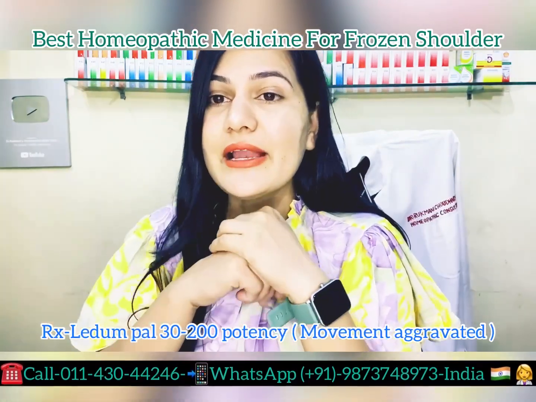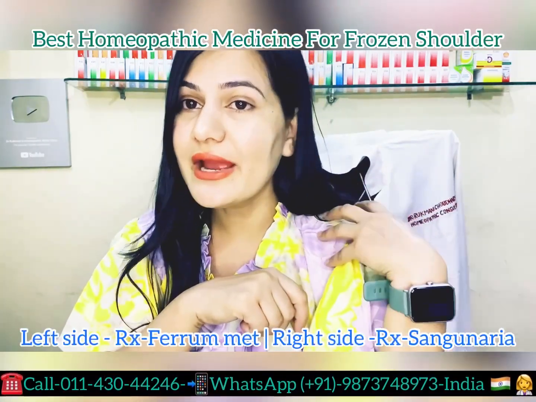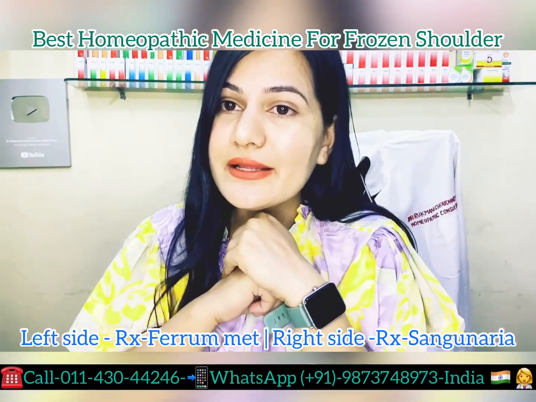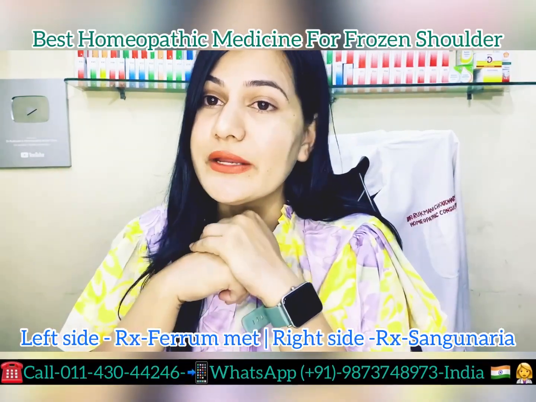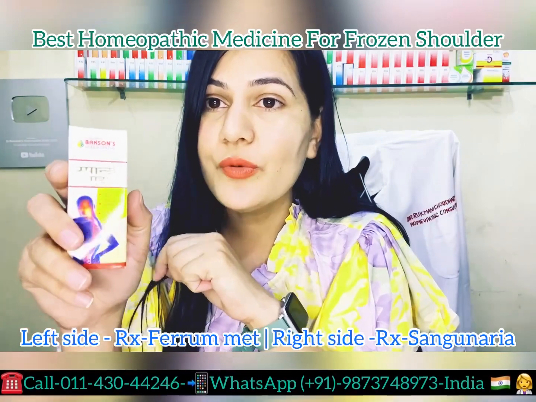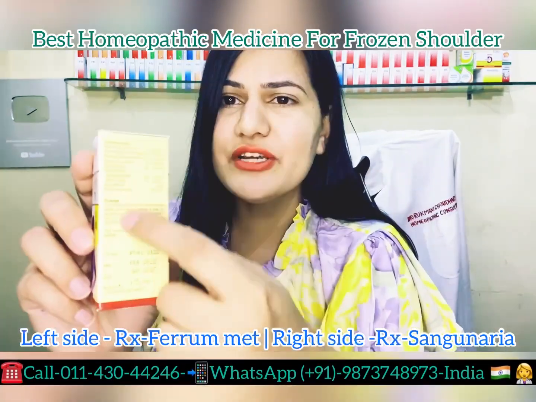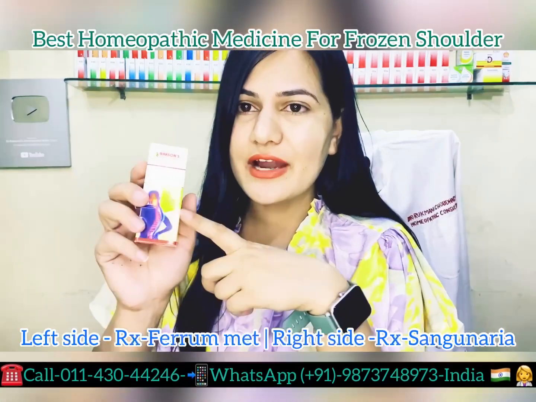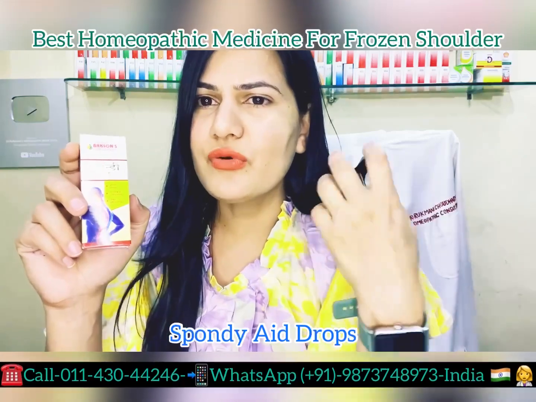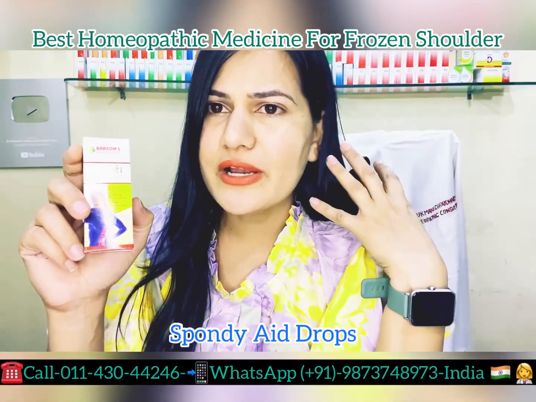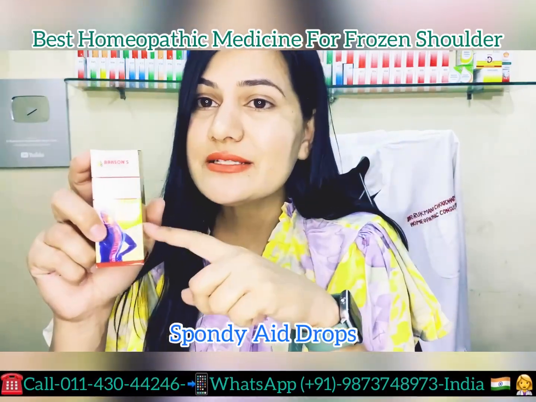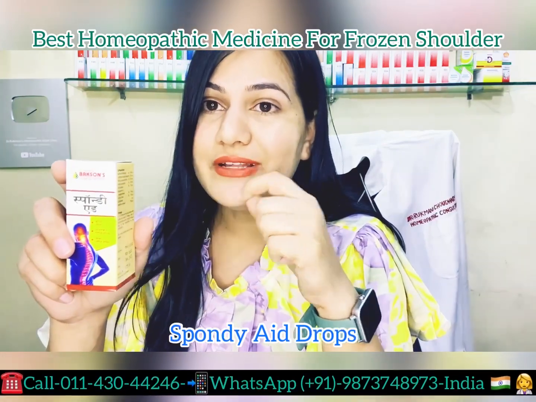Rhododendron is given when you have seasonal aggravation, where the problem is aggravated during a thunderstorm. Usually patients complain that when there is rain and lightning, a thunderstorm, then they are aggravated. In that case you can use Rhododendron. When the whole arm is paining, you can use Ledum pal. Ferrum metallicum is given when you have left side frozen shoulder. On the other hand, when you have right side, we have Sanguinaria can.